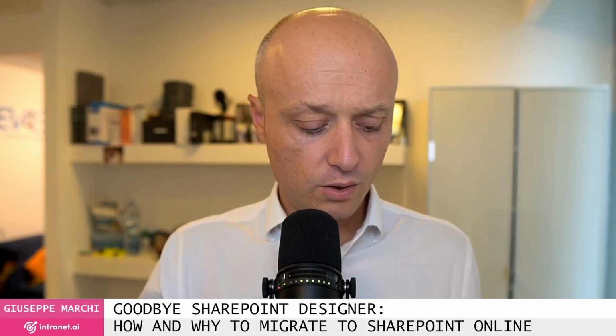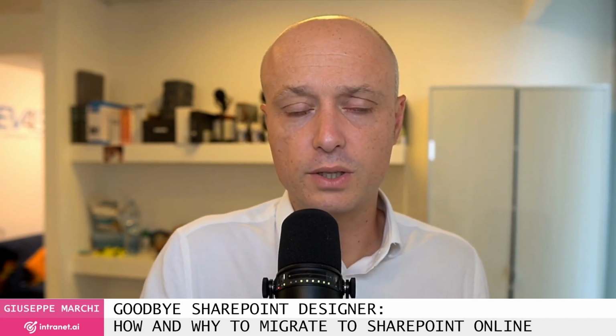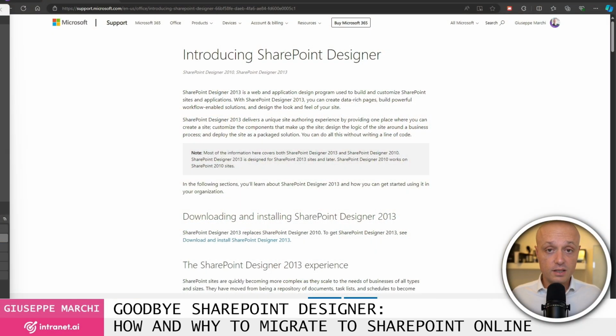It is a tool that could be used within SharePoint 2010 and SharePoint 2013 in an official manner. It also worked on SharePoint 2016, but not on 2019. I don't think so. They really decided to remove it. And what did it allow you to do?